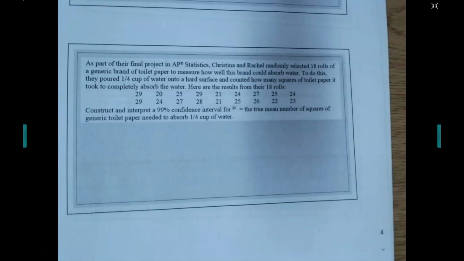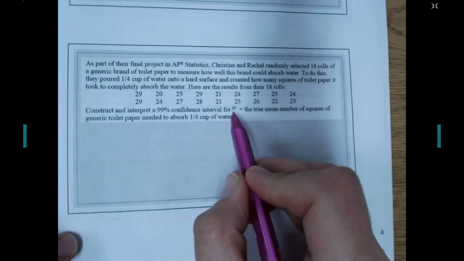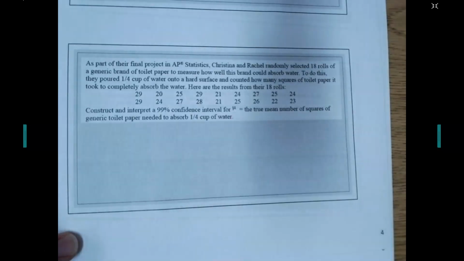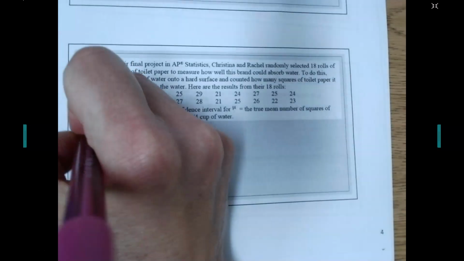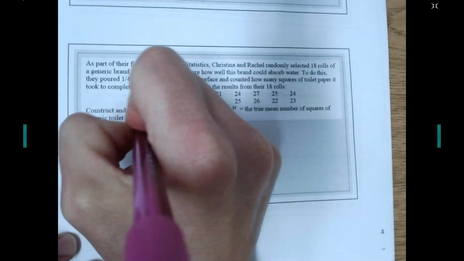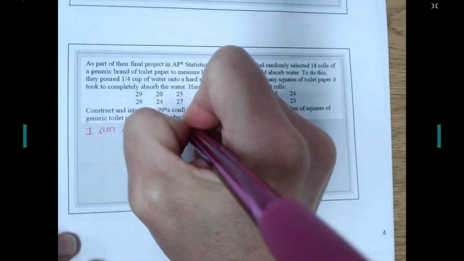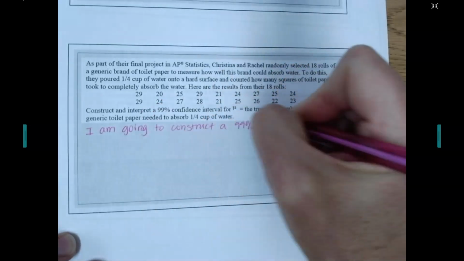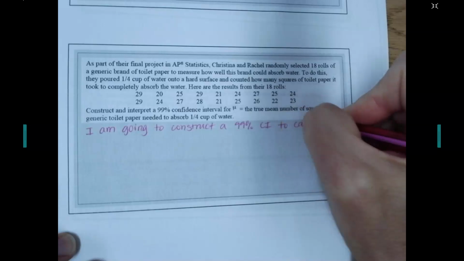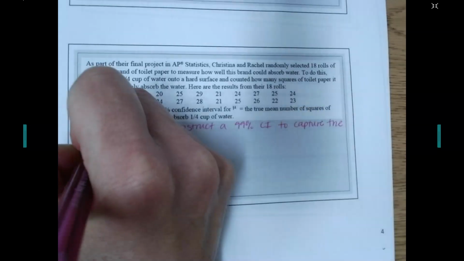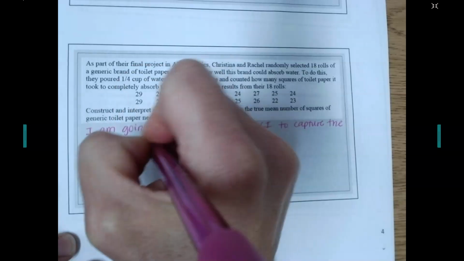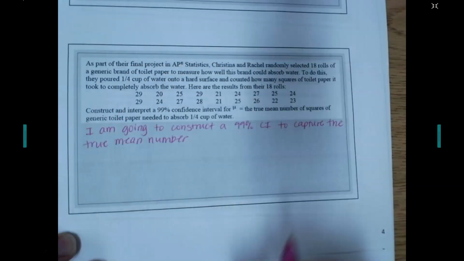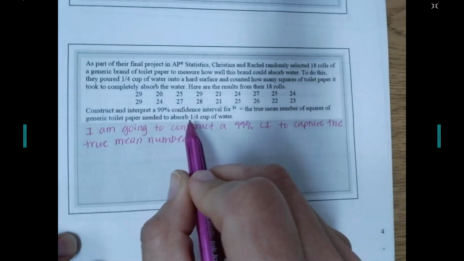All right, I'm going to start this one out with you because this one's a little different in how we're going to check the conditions. Okay, so we're dealing with means, right? Either way, whether it's means or proportions, I always start out with an introductory statement. So I am going to construct a 99% confidence interval to capture the true mean number of squares of generic toilet paper needed to absorb a 1/4 cup of water.